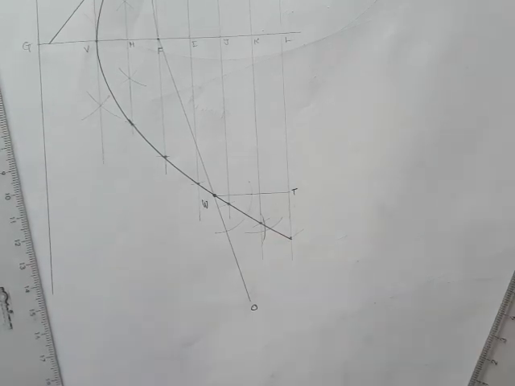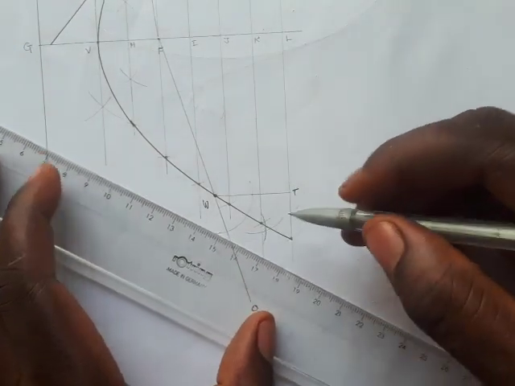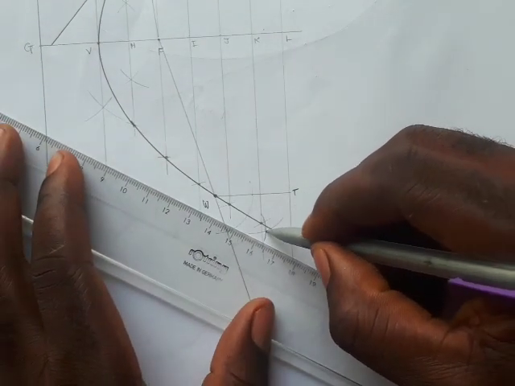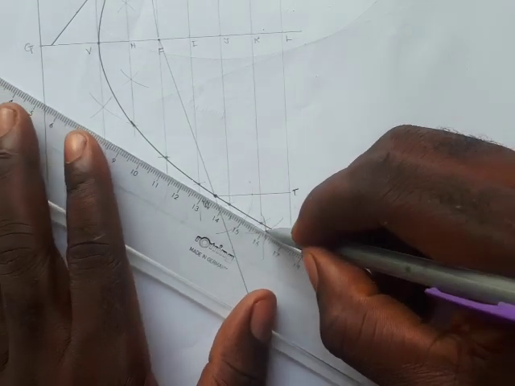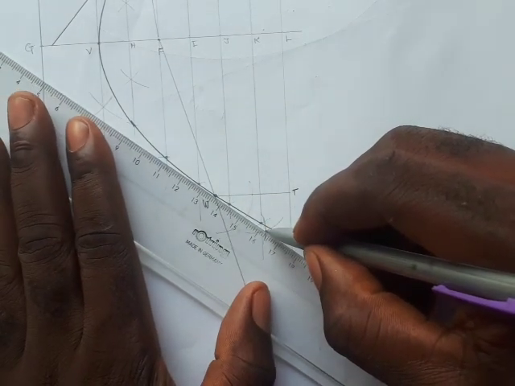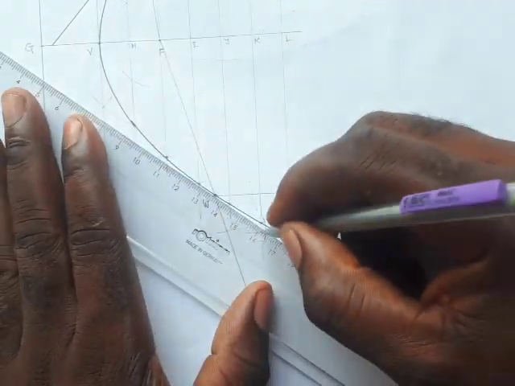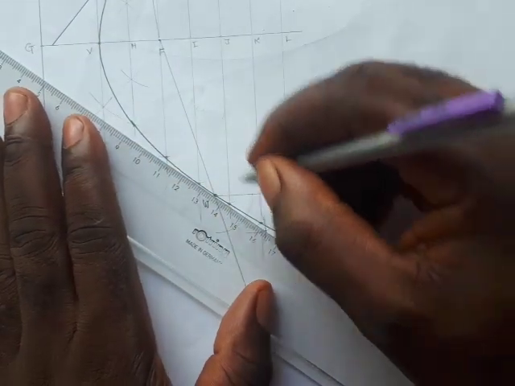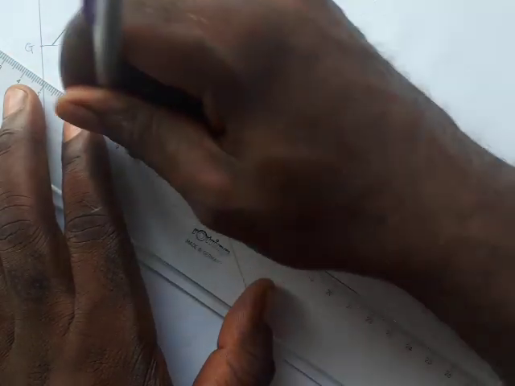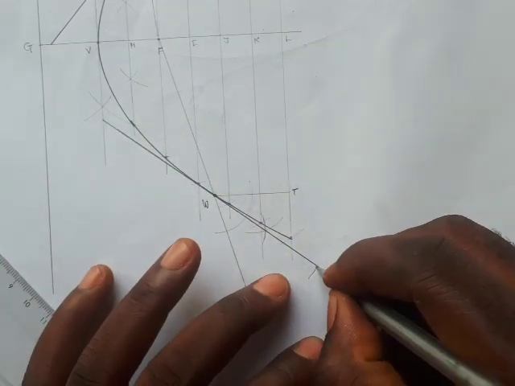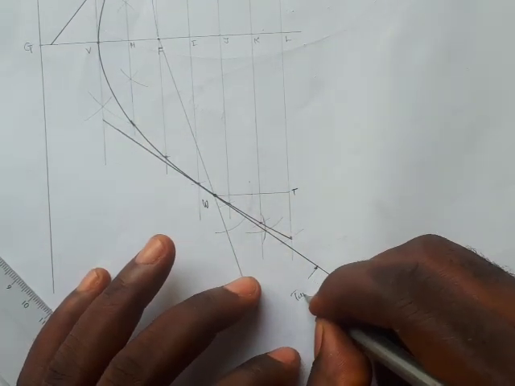So they will intersect at this point. So what do you do? You join this point with W. Connect it with W and draw a thick line at once. Okay, so that's the tangent.